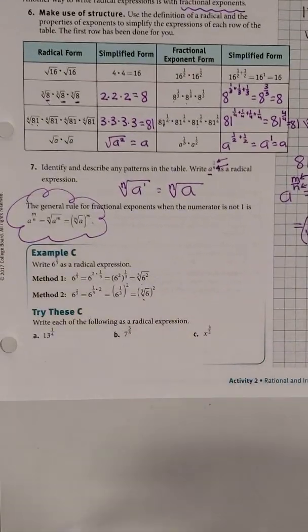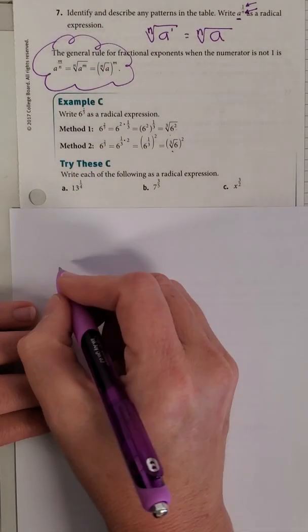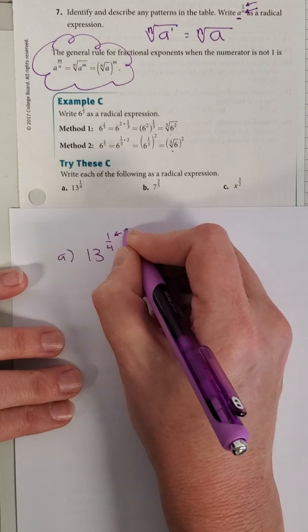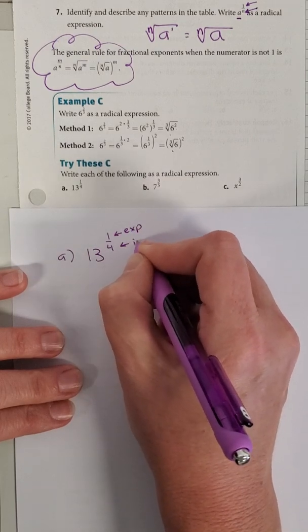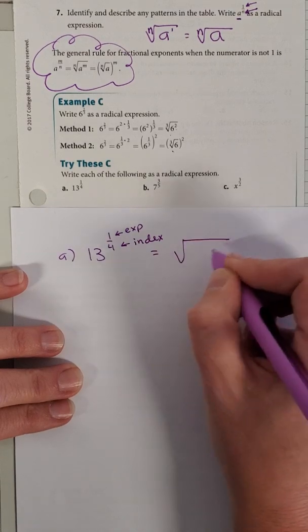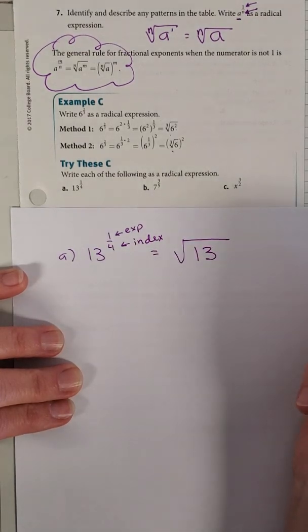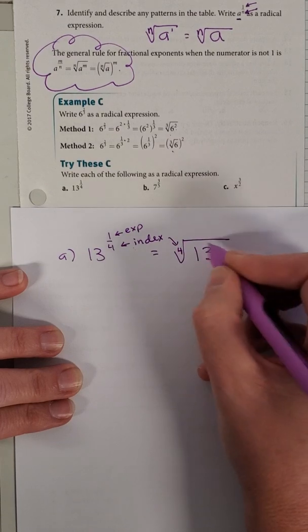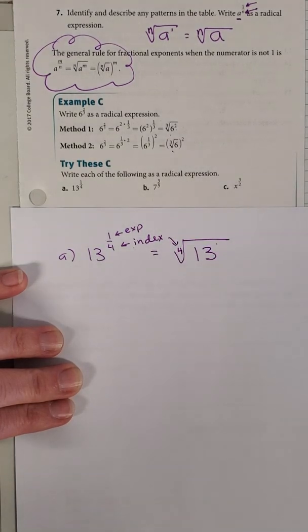All right, the try these, C, let's go ahead and try each of these. This is to write each as a radical expression. So we have 13 to the 1/4. Remember, this is my exponent. This is my index. So I'm going to rewrite this as 13 is my radicand. My index goes right here. It's a 4. My exponent is a 1. There's no need to write the 1.